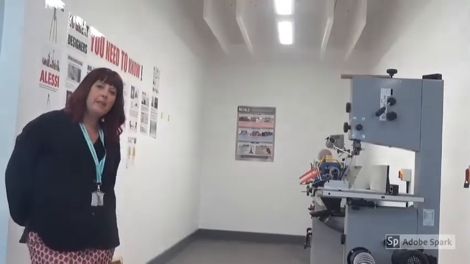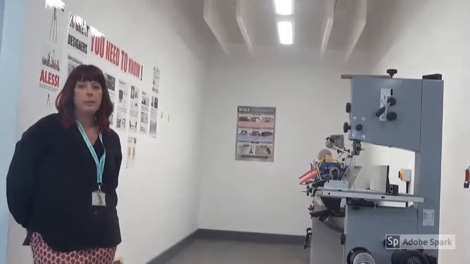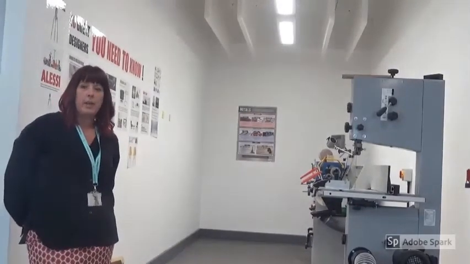So this is one of our most exciting rooms in the department. So in here you will learn how to work with wood and metal and how to use all the different machinery throughout your time at the Wren.